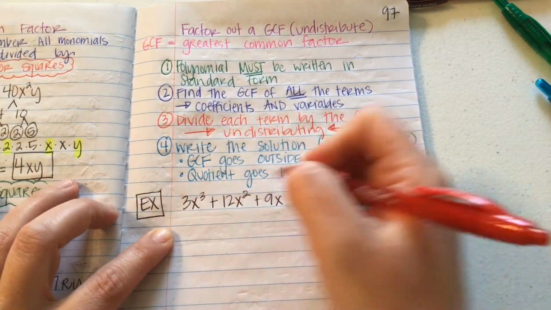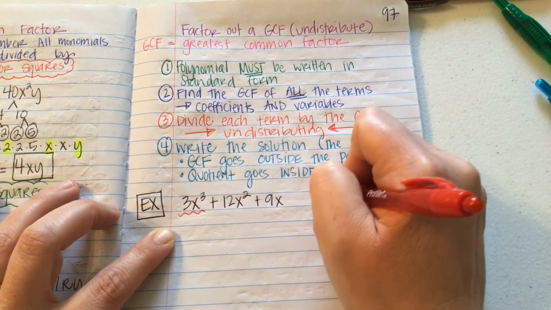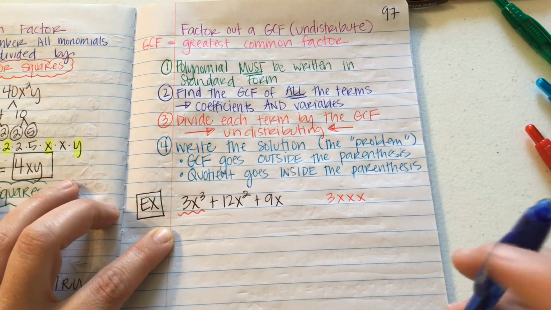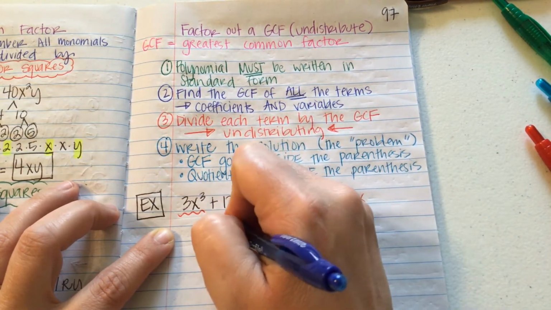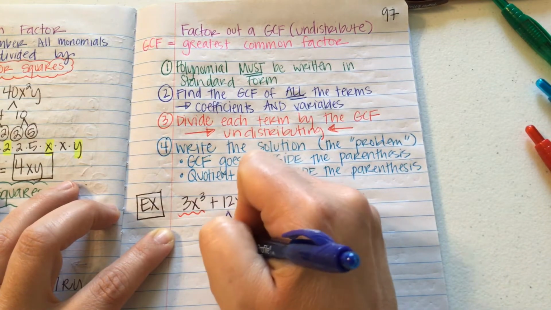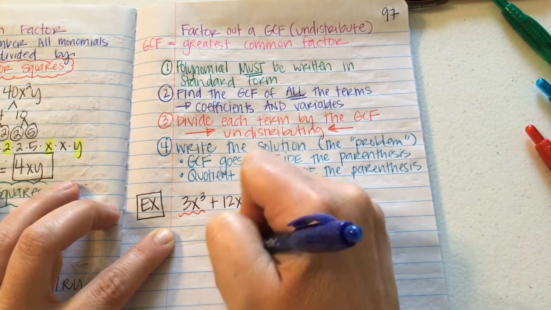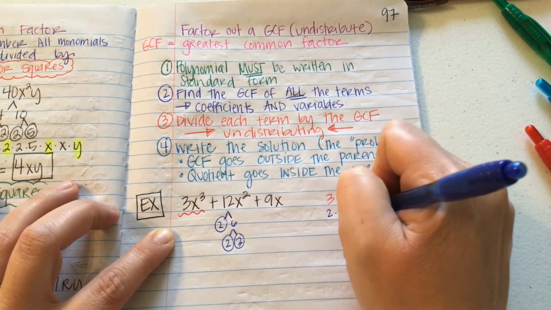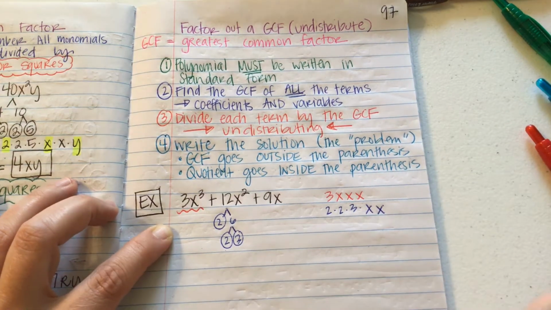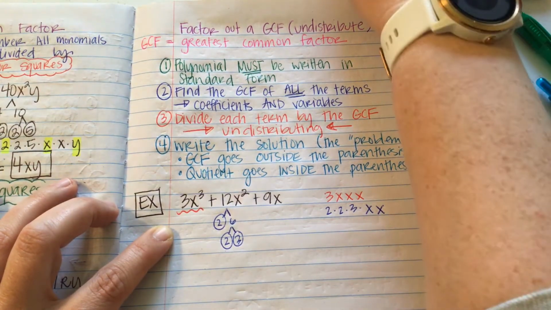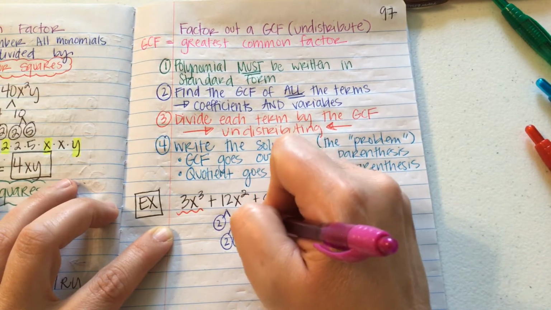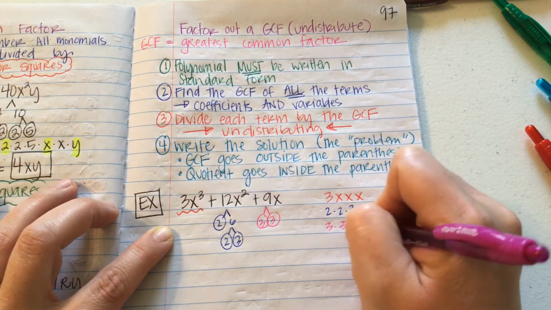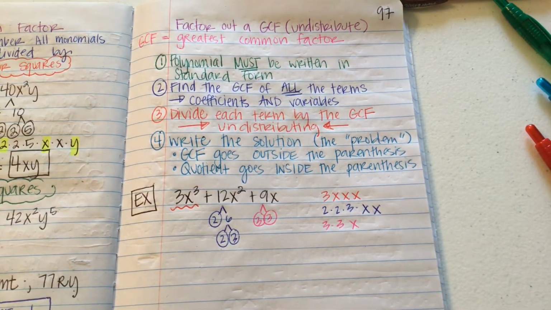3 is prime, so that's just 3x, x, x. 12 is 2 and 6, and 2 and 3. So 2 times 2 times 3 times x times x. And 9x is 3 times 3 times x. So I factored each term.